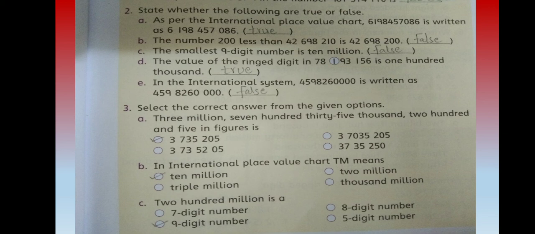B part: in the international place value chart, TM means 10 million. We already know it from our junior classes. So it's 10 million. C part: 200 million is a 9 digit number. You can count from the place value chart and you can see that it's a 9 digit number.